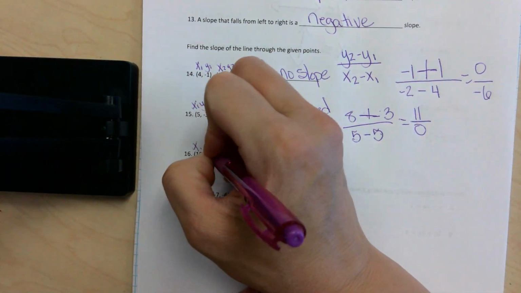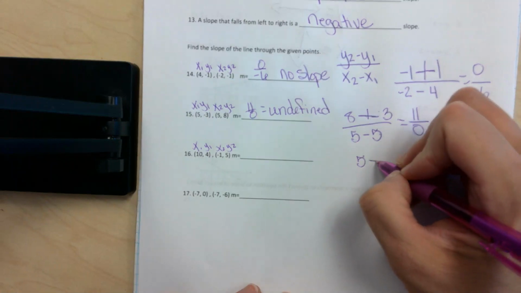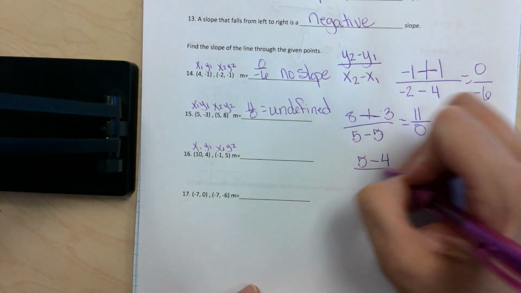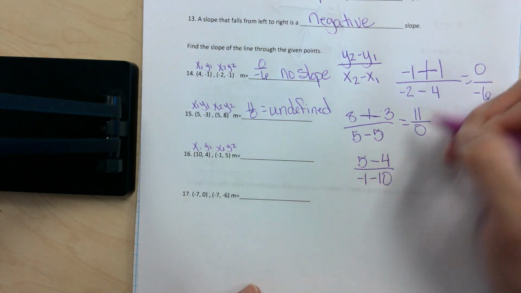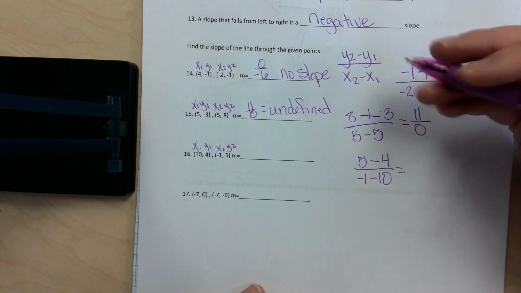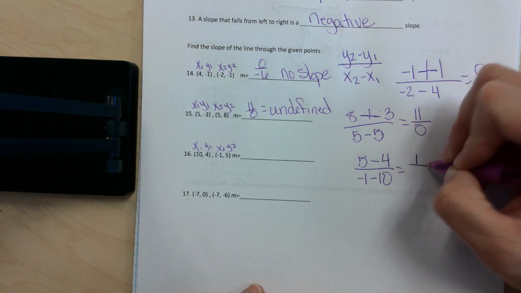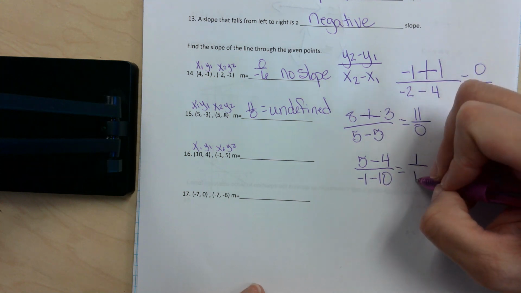So x1, y1, x2, y2, 5 minus 4 over -1 minus 10. 5 minus 4 is 1 over -1 and -10 is -11.